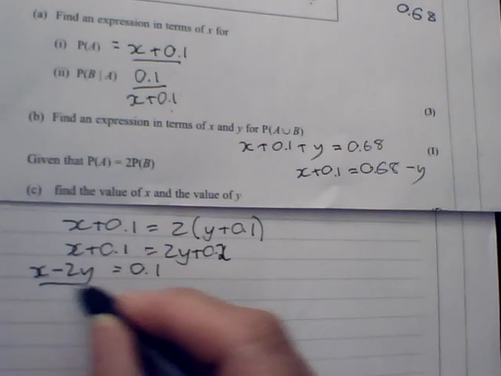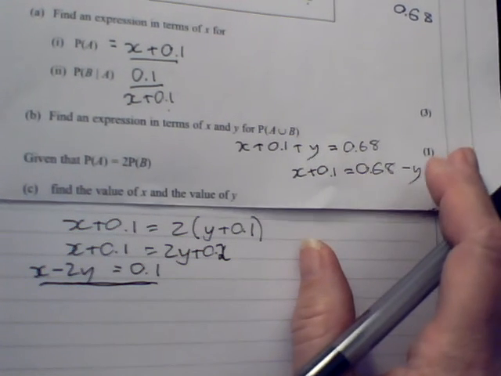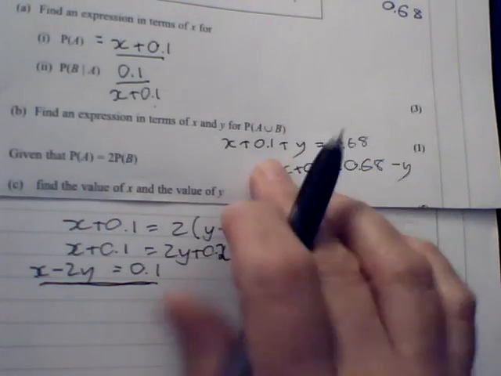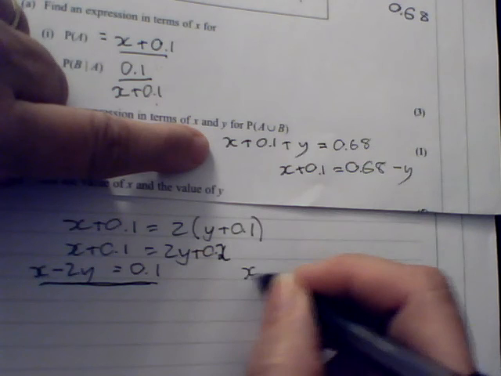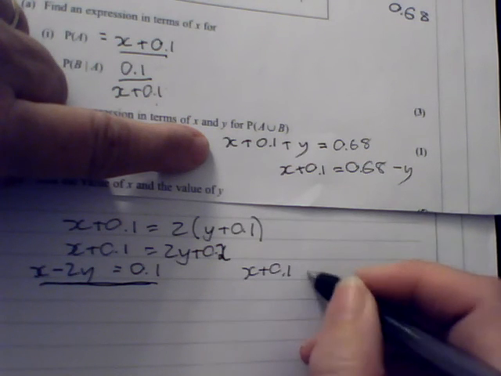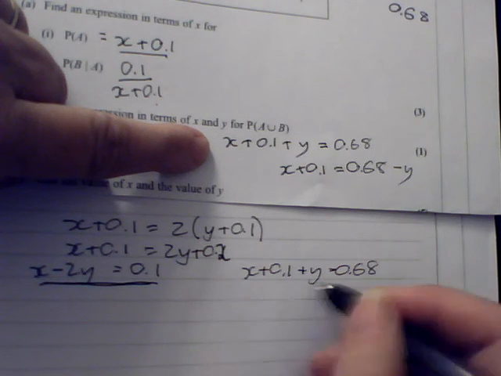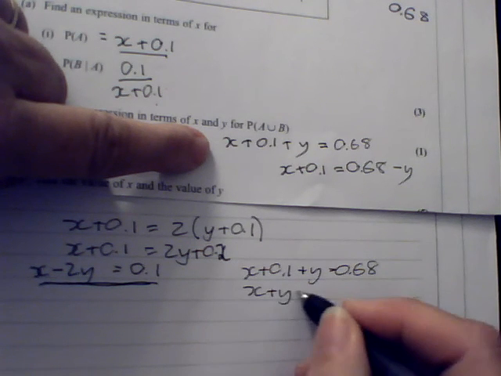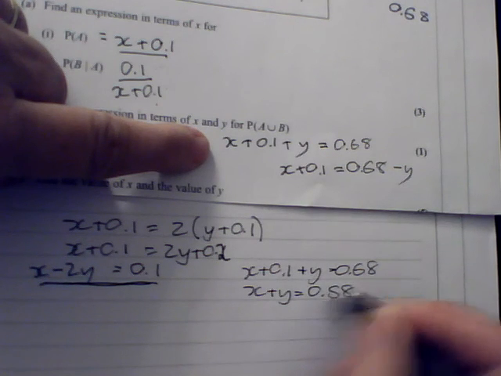Okay, so I'm going to end up with 2 equations here. They're simultaneous equations because the values of x and y are shared for both of them. I've got this one over here as well. So let me write this down: x plus 0.1 plus y equals 0.68. Let me get the x's and y's on the same side again. x plus y equals, take that away, 0.58.